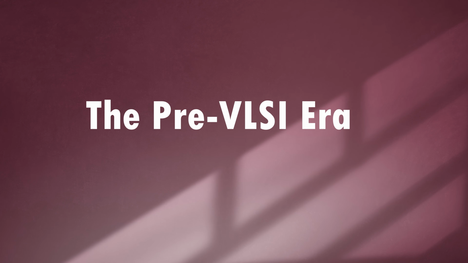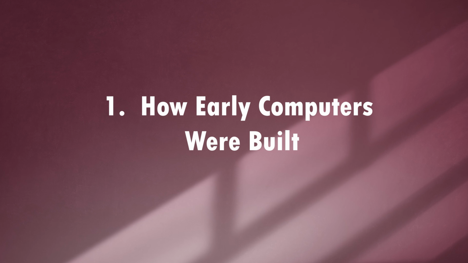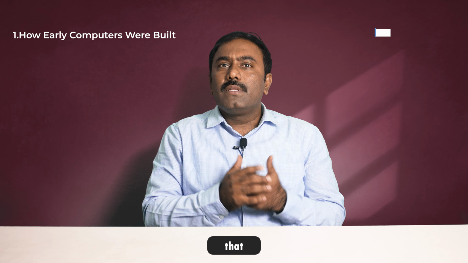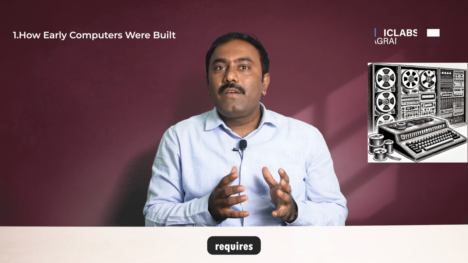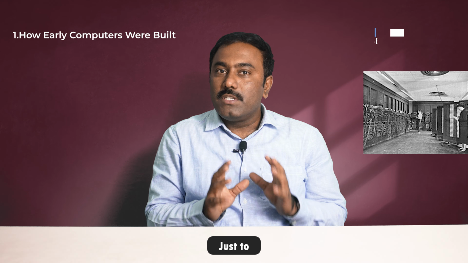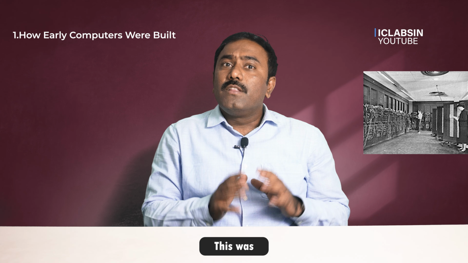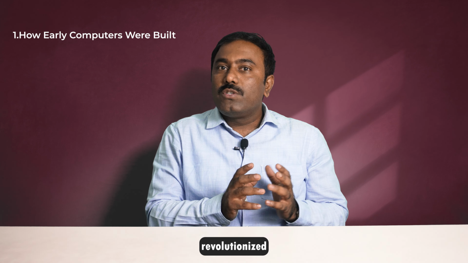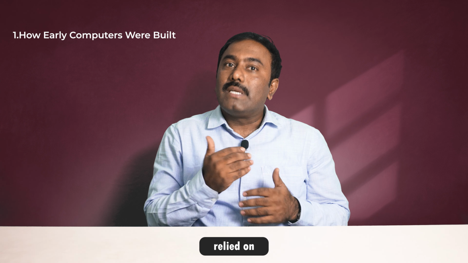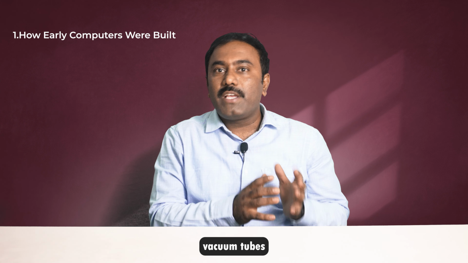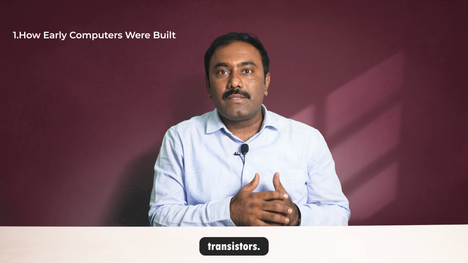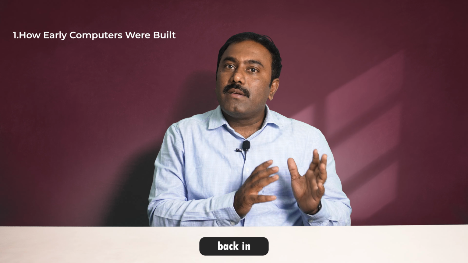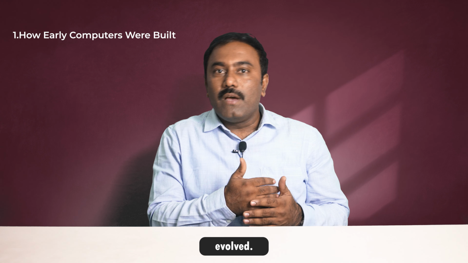The pre-VLSI era, how early computers were built. Imagine a computer that fills an entire room, generating heat like an oven, and requires thousands of vacuum tubes just to perform a simple calculation. This was the reality before the VLSI era. Before microchips revolutionized the world, early computers relied on massive components like vacuum tubes and discrete transistors. Let us take a journey back in time to see how computing evolved.